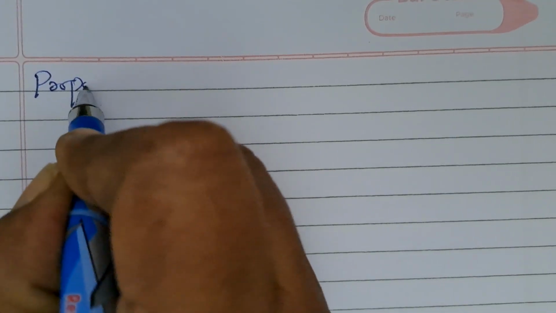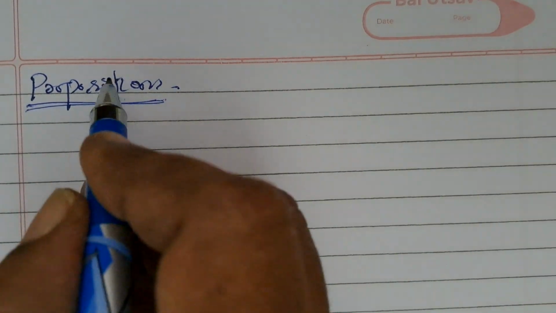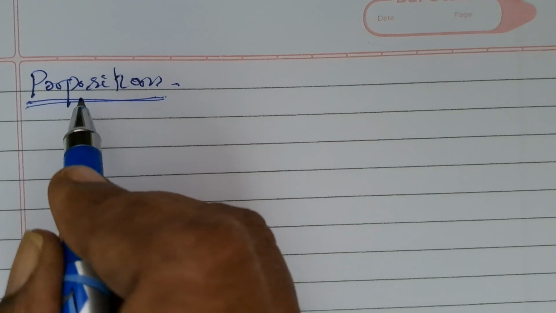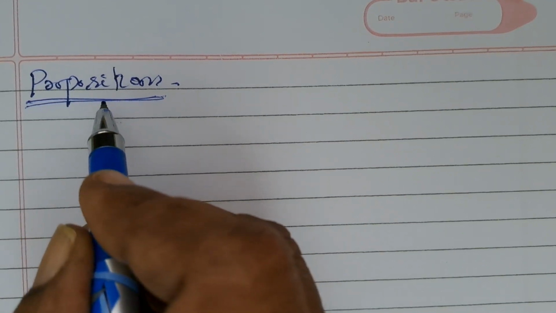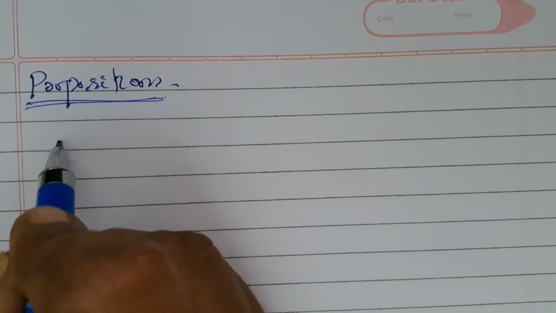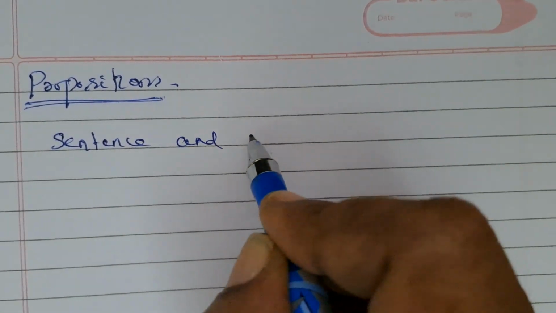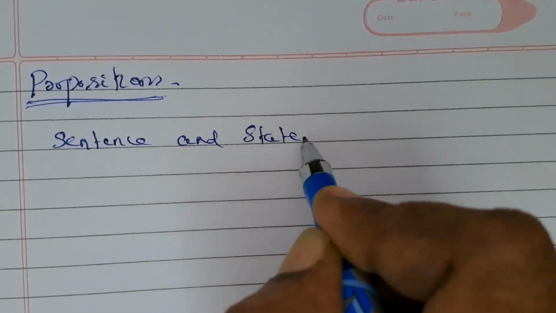This subject is about discrete mathematics. And in discrete mathematics, the very first topic I chose here is propositions. Propositions. So, before going into what a proposition is, its definition and its values, let us see the difference between a sentence and a statement. Sentence and statement.